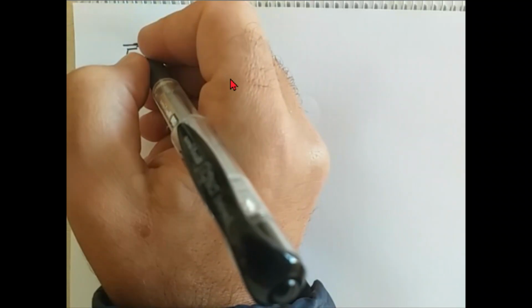F1 is equal to 60, which is its magnitude, multiplied by its projection on the x-axis.